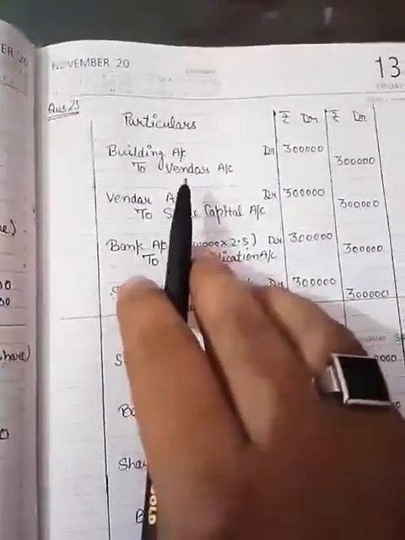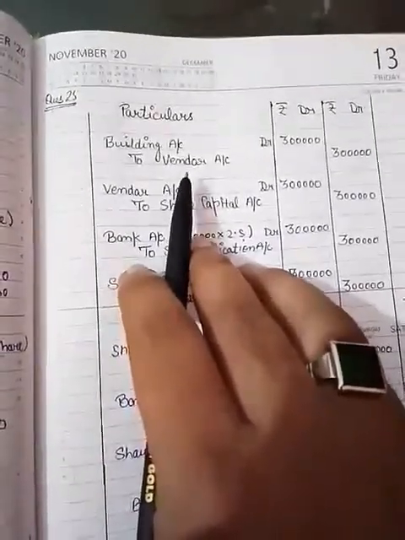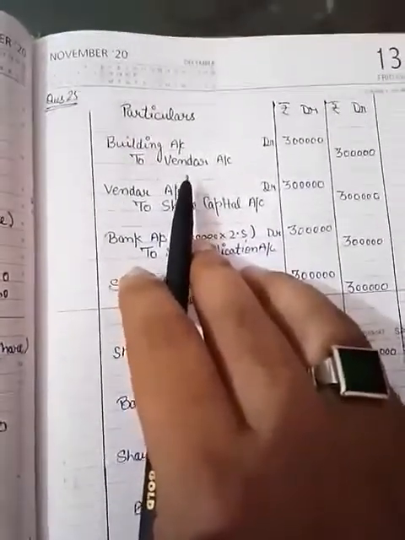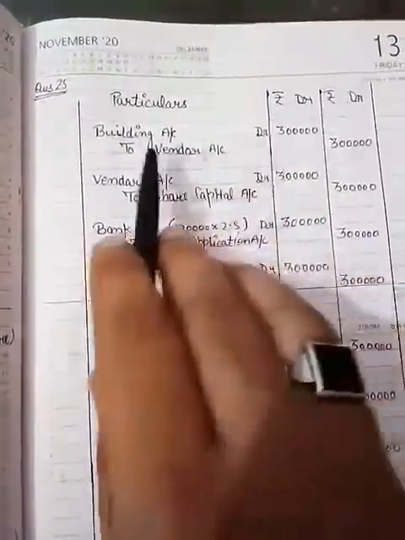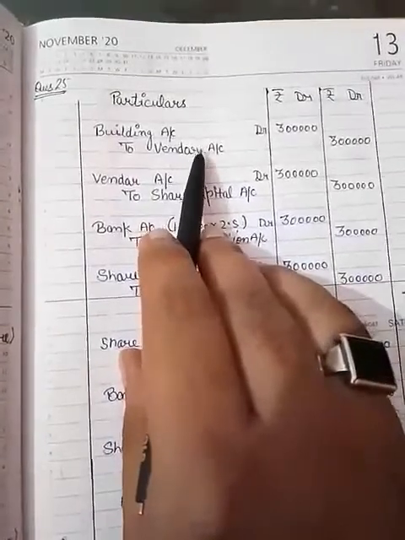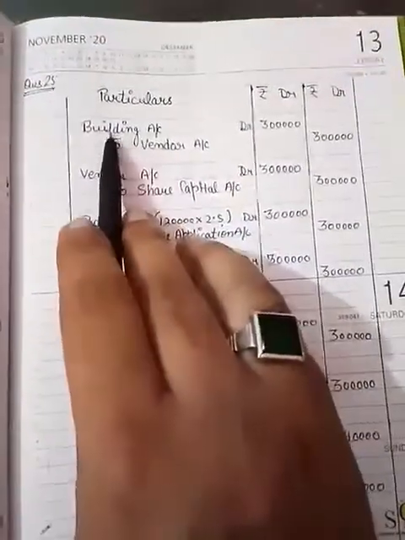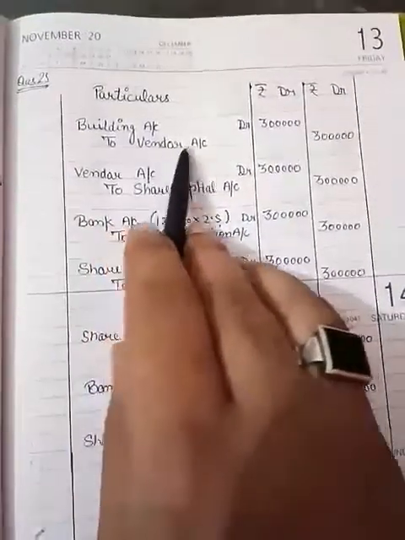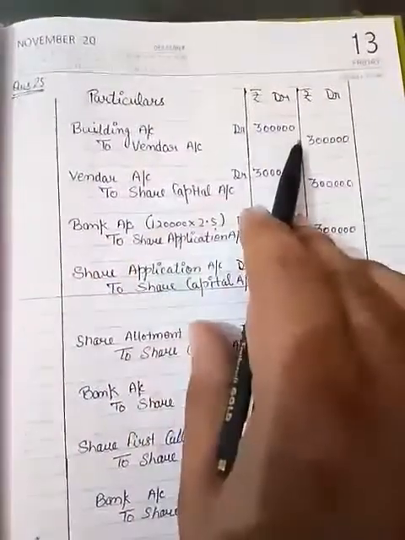So first we will pass the entry for purchase of assets, which is purchased by X Limited. So the first entry will be building account debit to vendor, or Y, because we are purchasing assets of Y Limited. So building to vendor, rupees 3 lakh. So the first entry is related to purchase of assets.